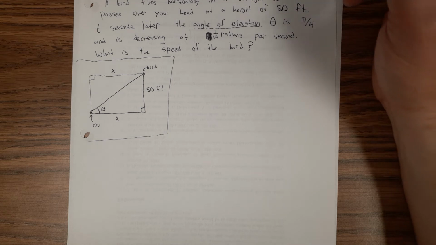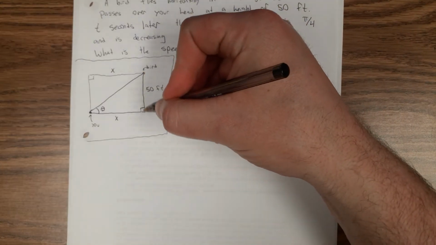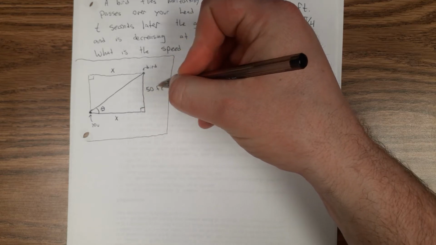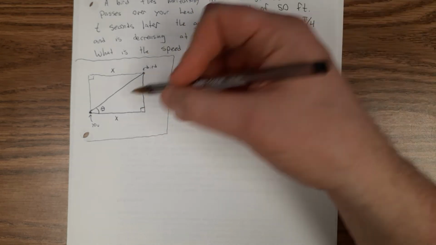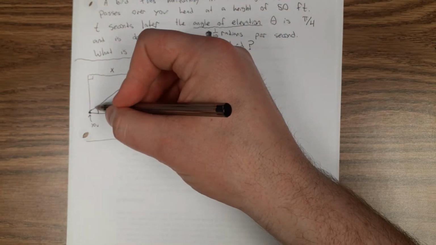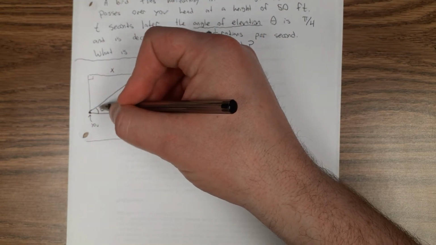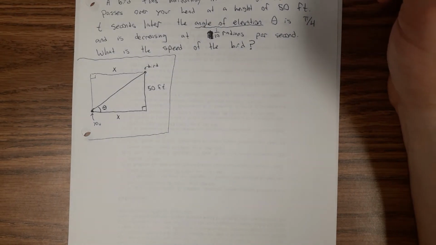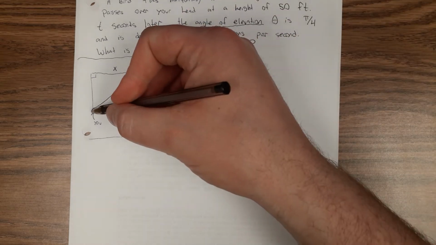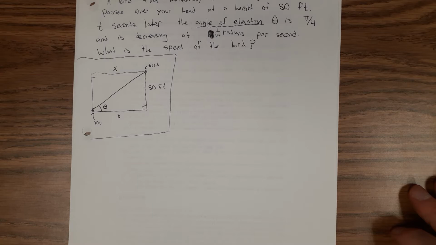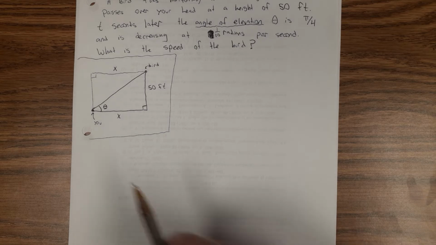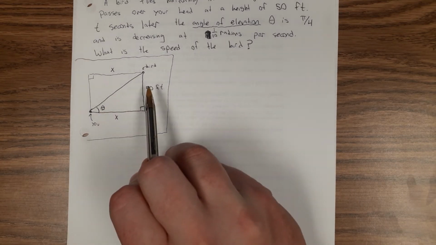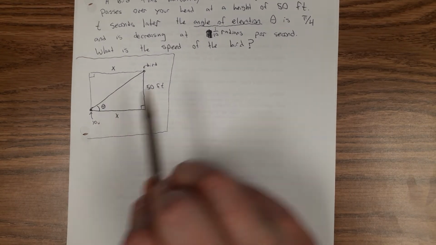So what do I have information about? I have information about this side. I have a lot of information about that side. It's always 50. I also have information about theta. I at least know what theta is at a particular instant. And then what I want information about is x. I would love to know the rate of change of x because that's the speed of the bird. So I want an equation involving theta and 50 and x.